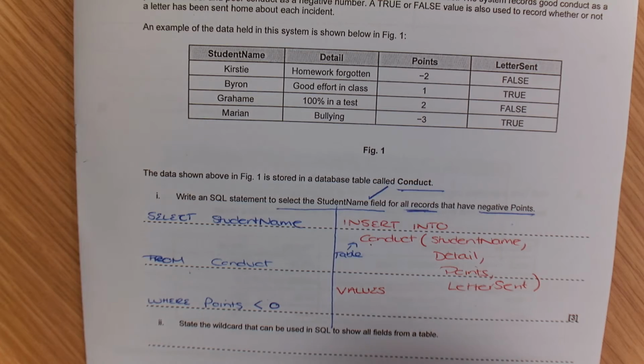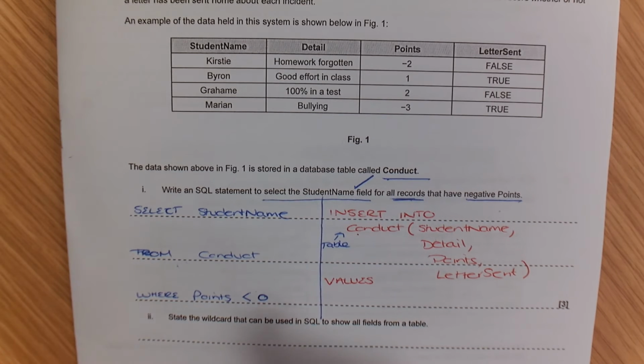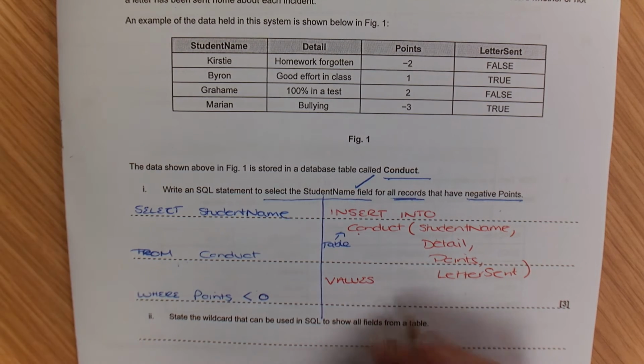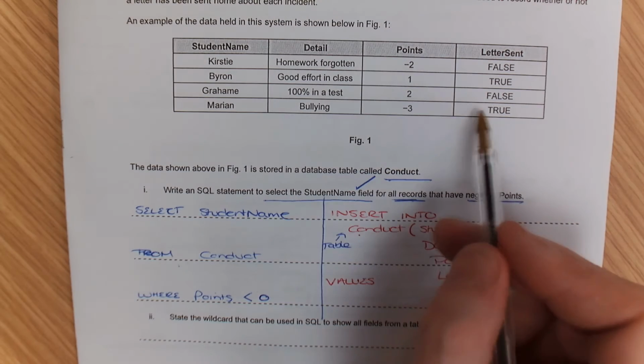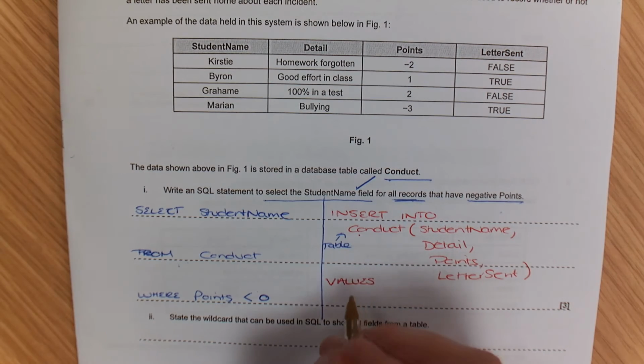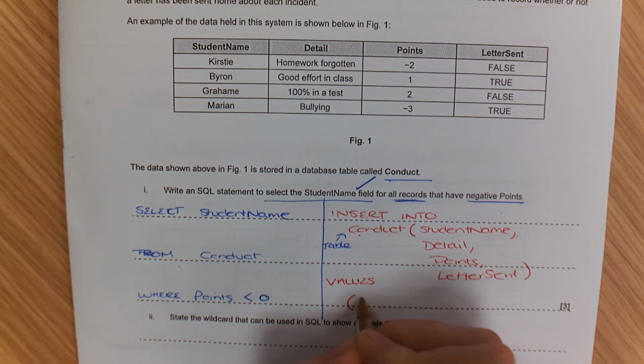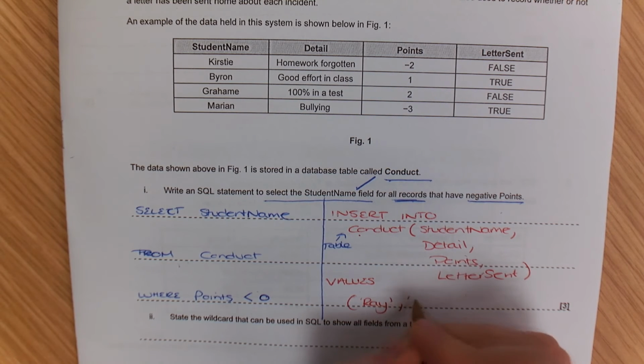Then imagine I've got to add a new student in who has been talking in the lesson. Well, then what you do is make sure you've got the field names right. So I would put Ray, talking.